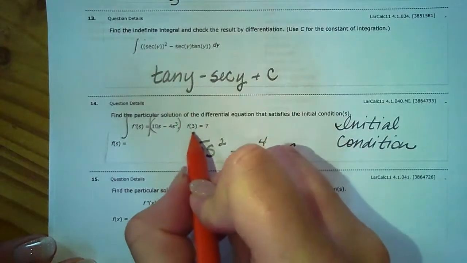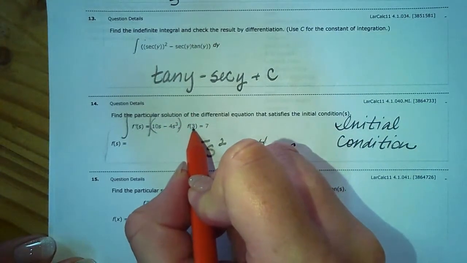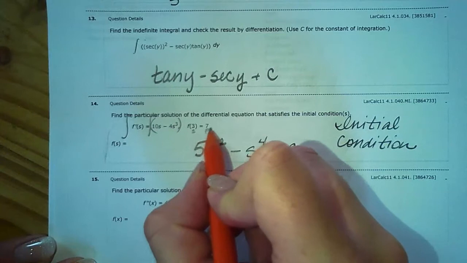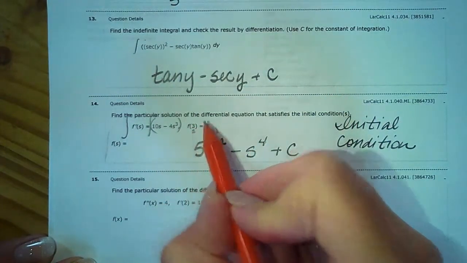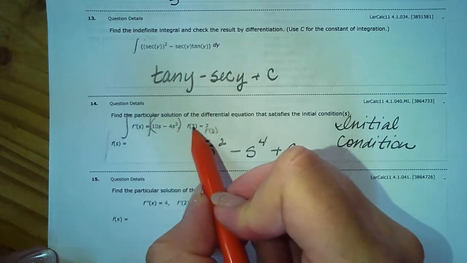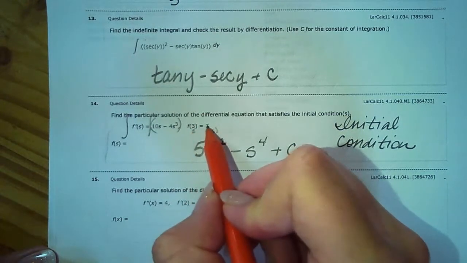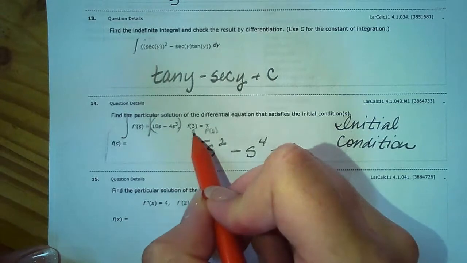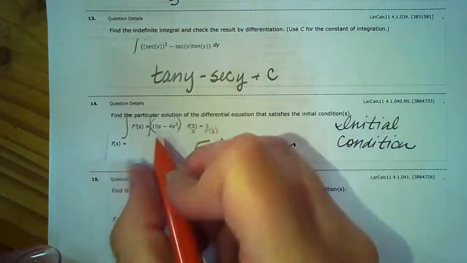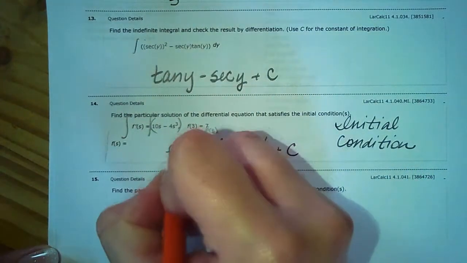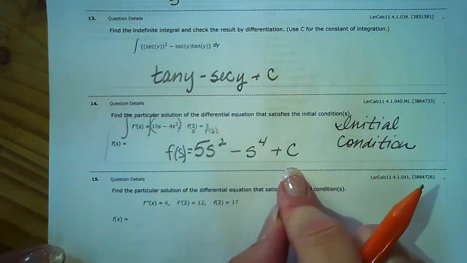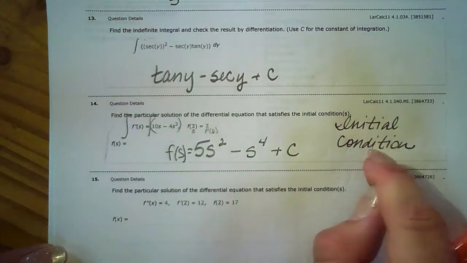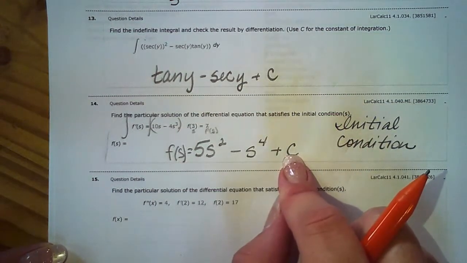Well, what have you got now? If I shove in an s, it will spit out f of s. Or if I shove in an x, it'll spit out a y. If I shove in a whatever. Okay, so this is your independent variable. This is your dependent variable. So I can figure out what my plus c is. At this point, I know that f of s equals this, which is called the general solution. Well, if I have an initial condition, I can figure out what that plus c is.